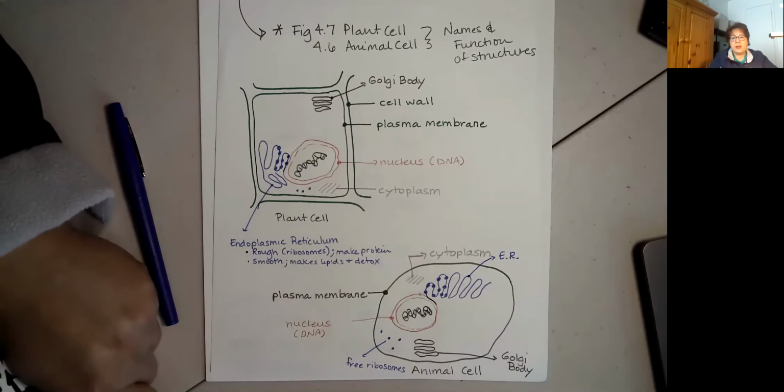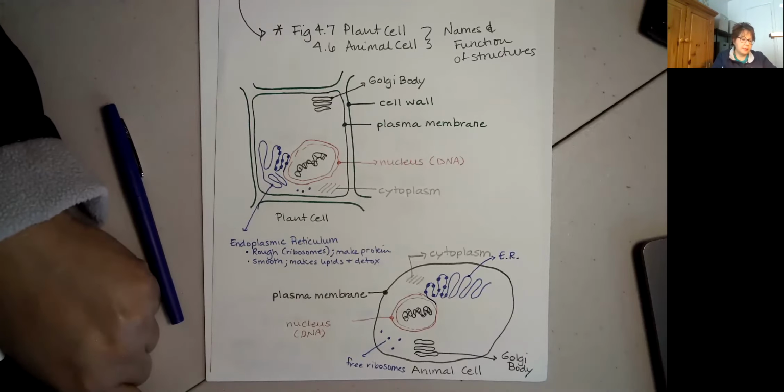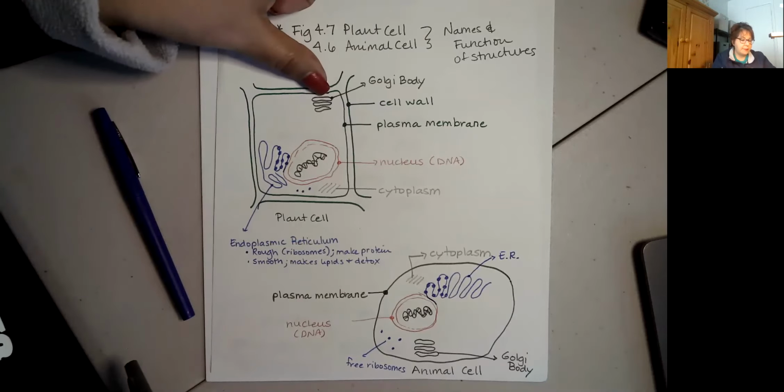Anytime a cell is going to be secreting something, it's going to have the help of the Golgi body to help secrete whatever that is.